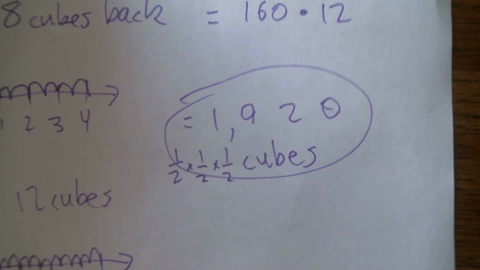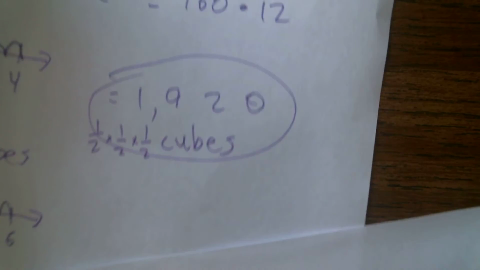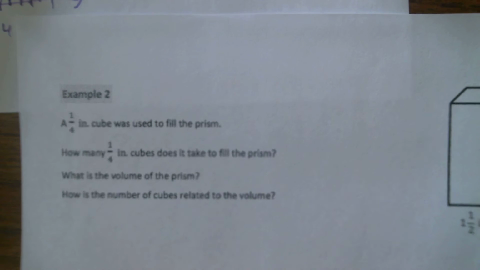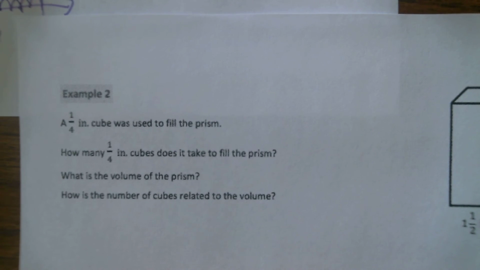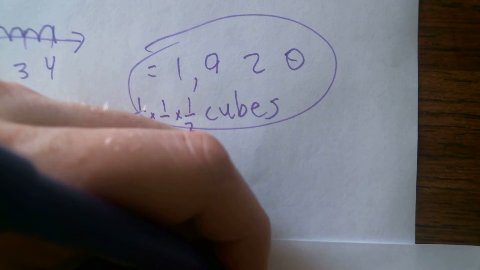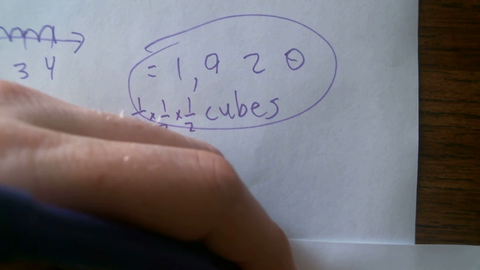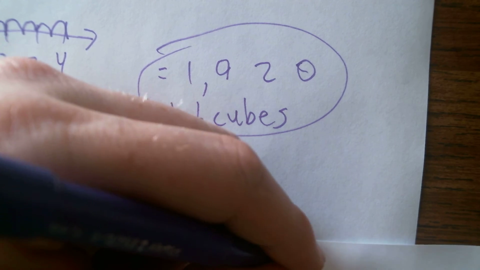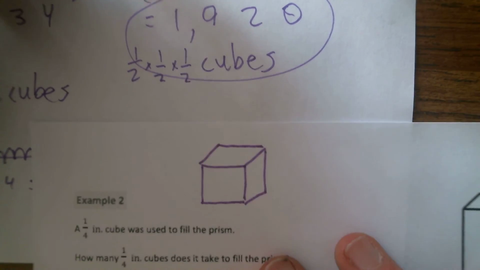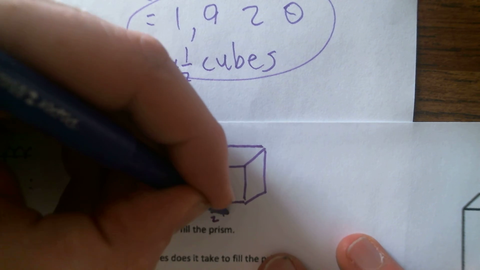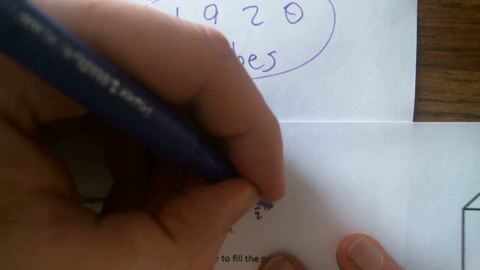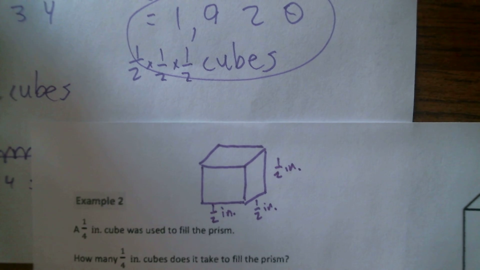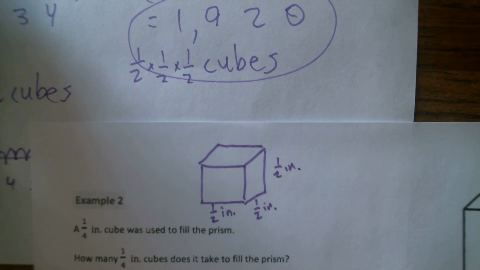Now, for example 2, it's going to be even different, even more different. So this time, it's going to show you a shape like this. It wants to know for a cube that's 1/4 of an inch. Oh my gosh, it's getting even smaller. So now, instead of this ½ inch cube, instead of a cube that is measuring 1/2 inch by 1/2 inch by 1/2 inch, it's going to get even smaller for its volume.